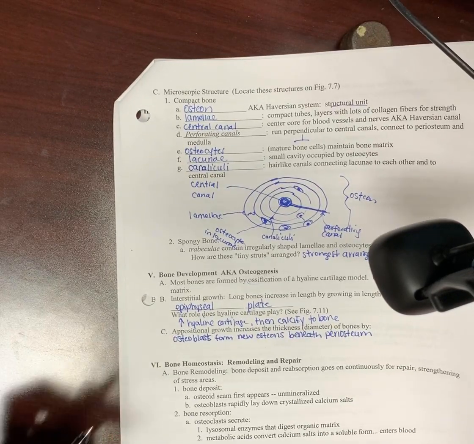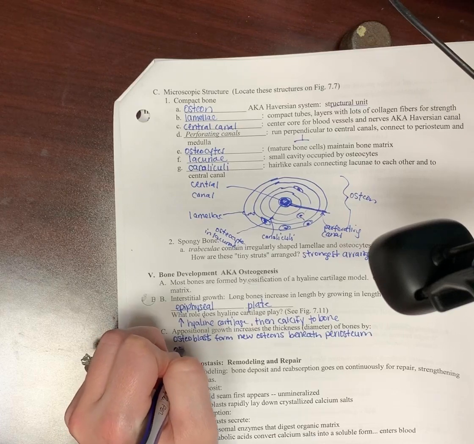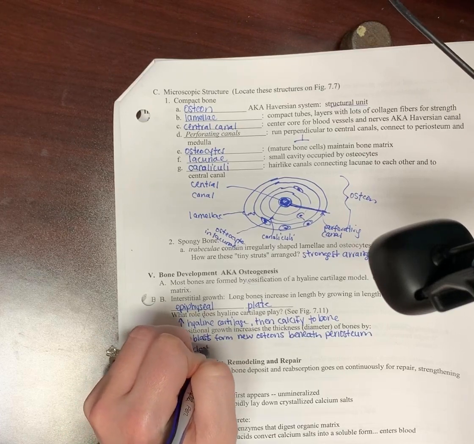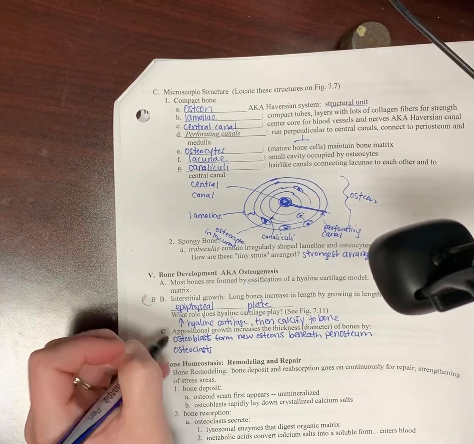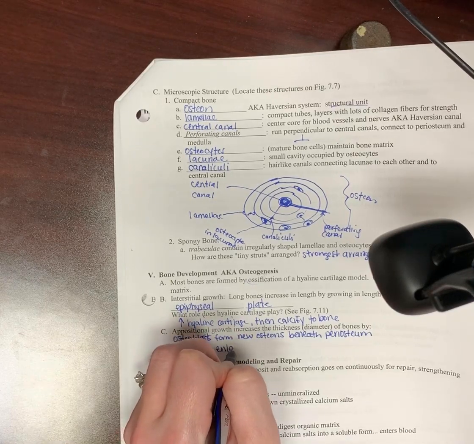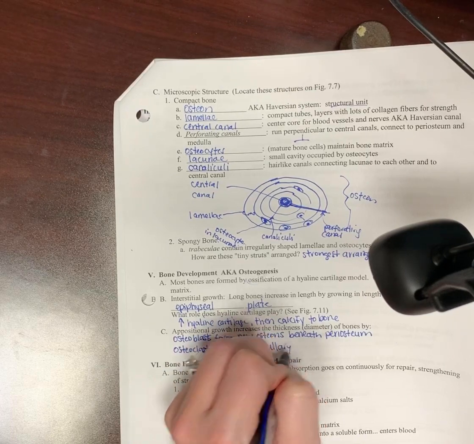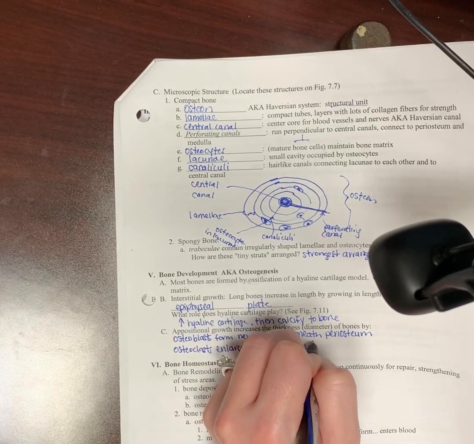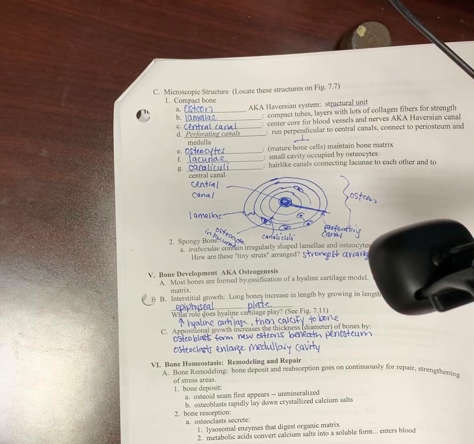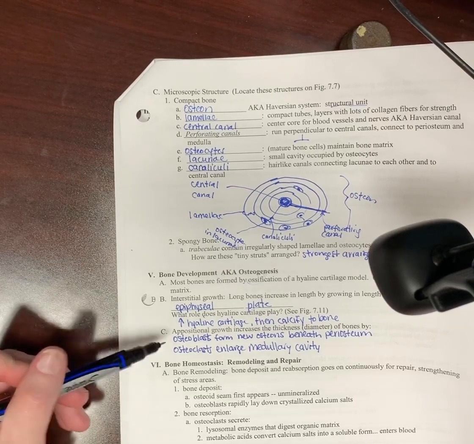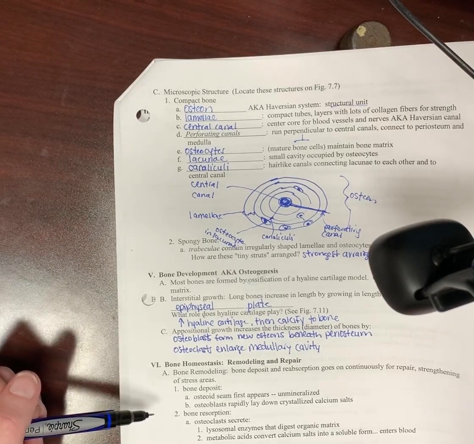Then at the same time, you have osteoclasts. These are our bone crumblers, and they are going to enlarge that middle medullary cavity. So it's happening on two ends. This is how bones get thicker.